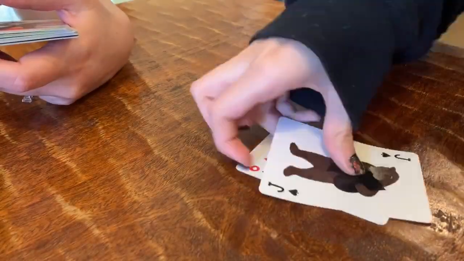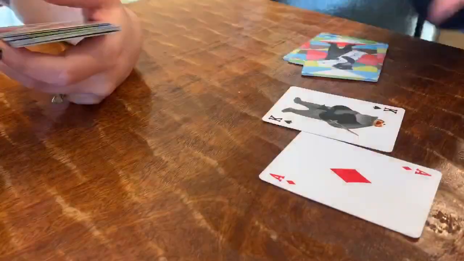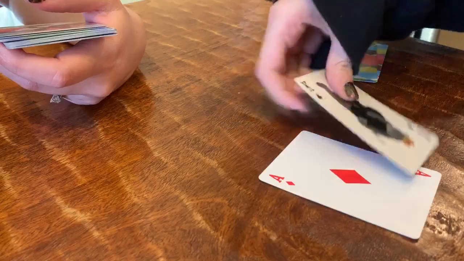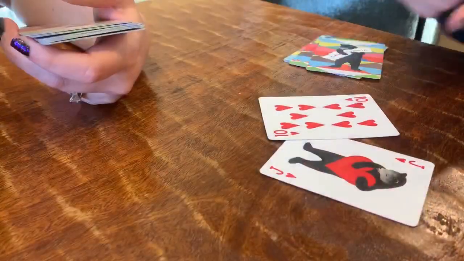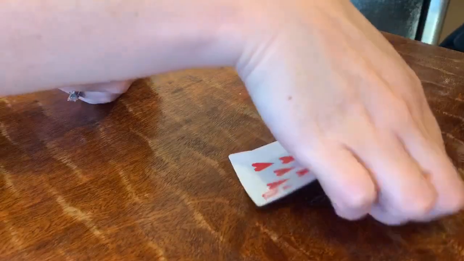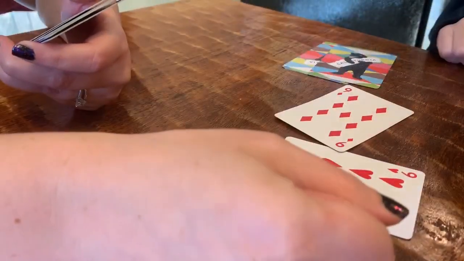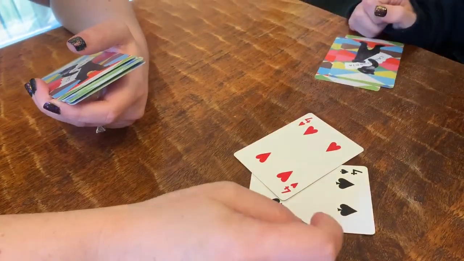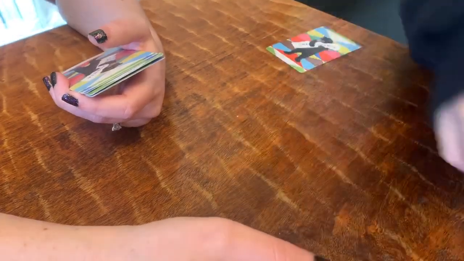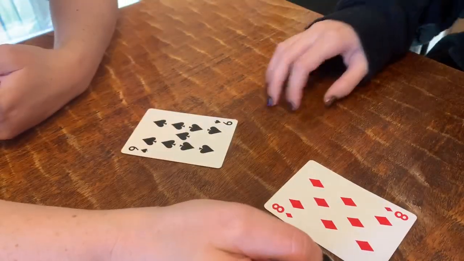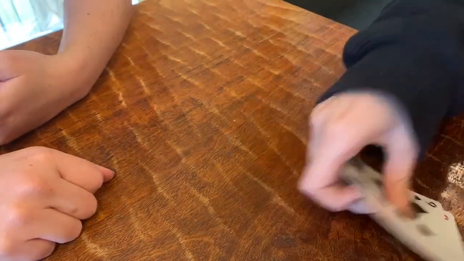Her white blood cell takes my virus. My human is more powerful than her human. Her white blood cell takes my virus. My white blood cell takes her virus. Her virus takes my human. My white blood cell takes her human. Her virus takes my human. And her white blood cell takes my virus.